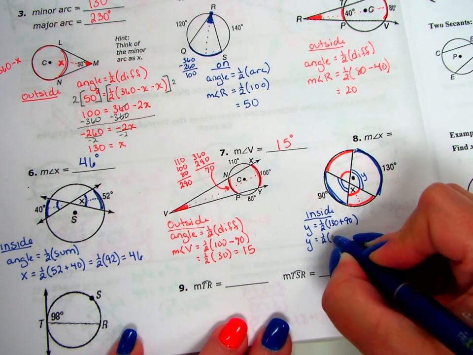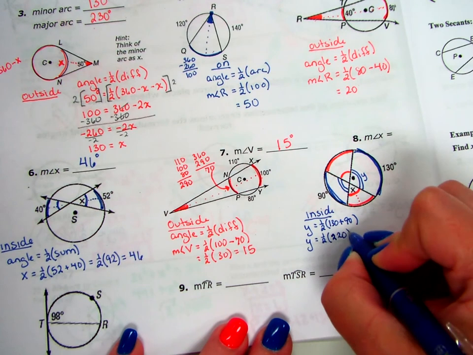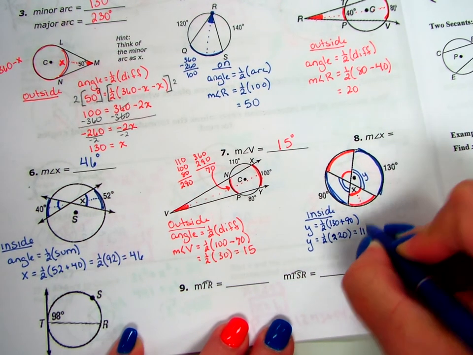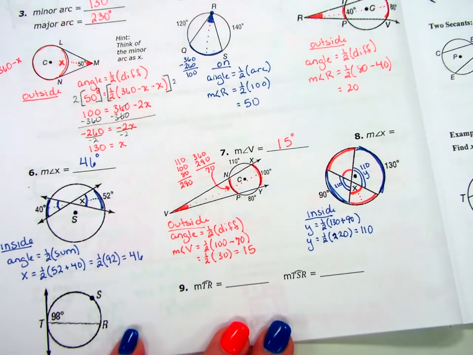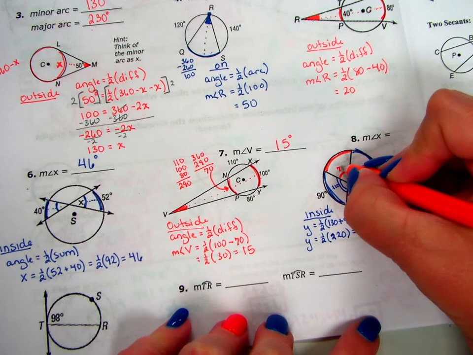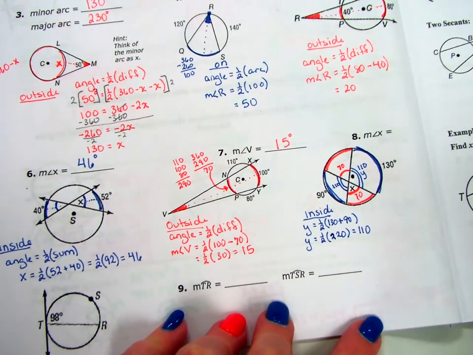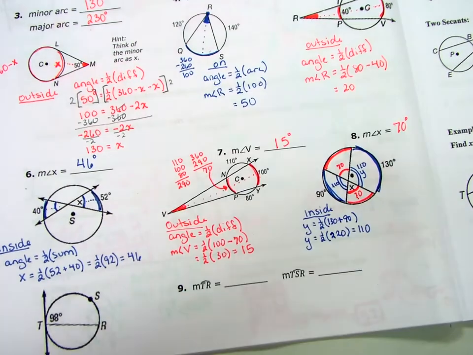So y is going to be 1/2 of how much? 220. So what is y going to be? So if y is 110, these are both 110, how big is x? 70. Because they're linear pairs with the blue angles. So the measure of angle x is 70 degrees.